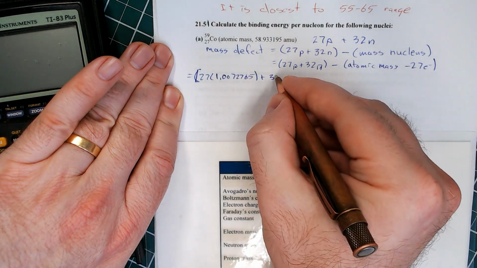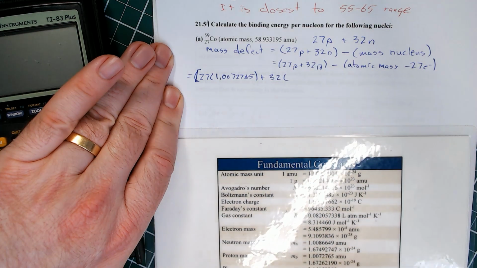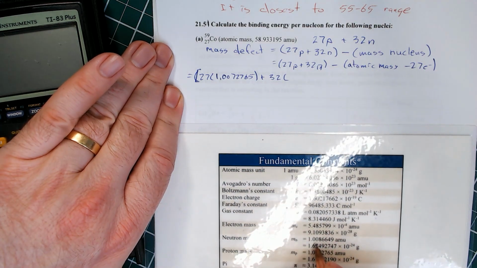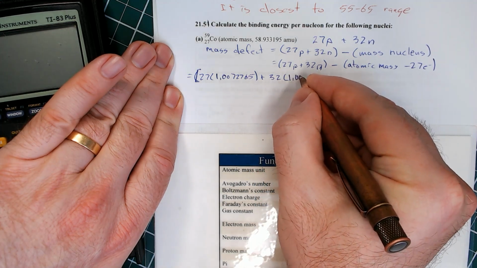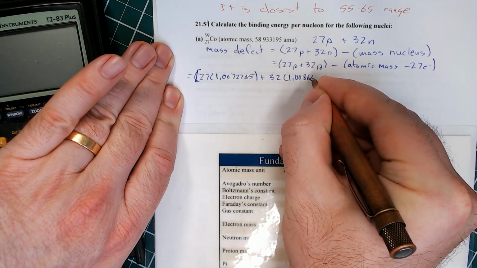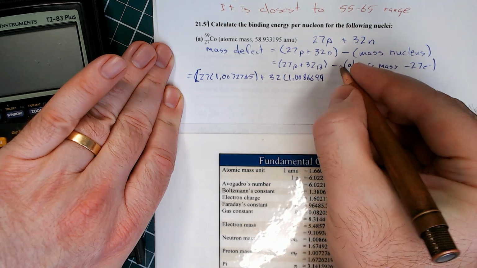So 32 times the mass of a neutron, which is 1.00866649.